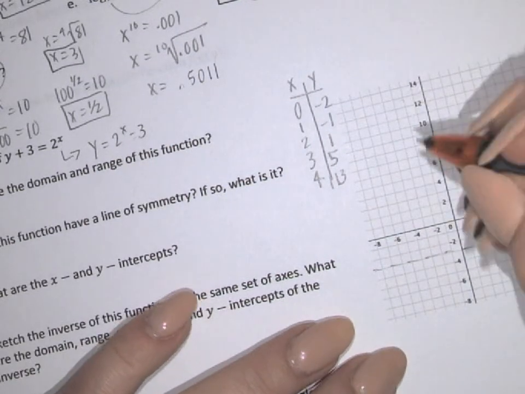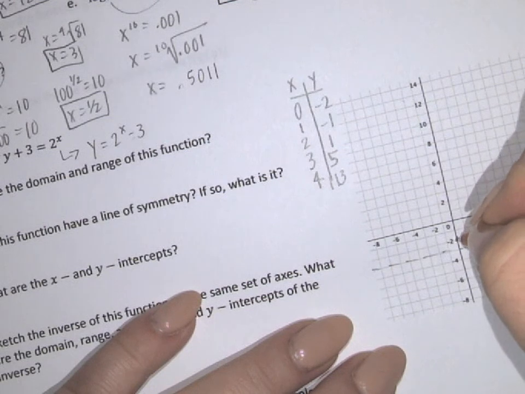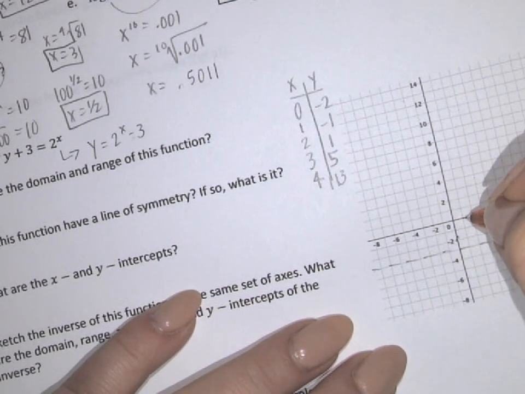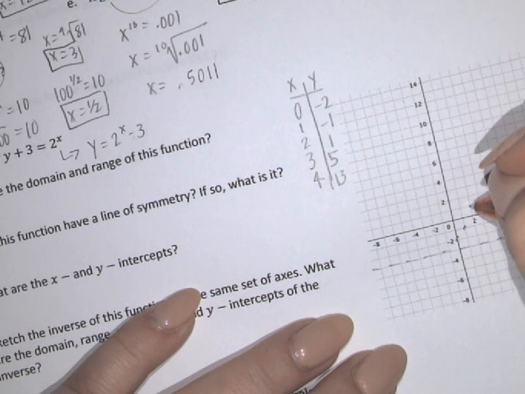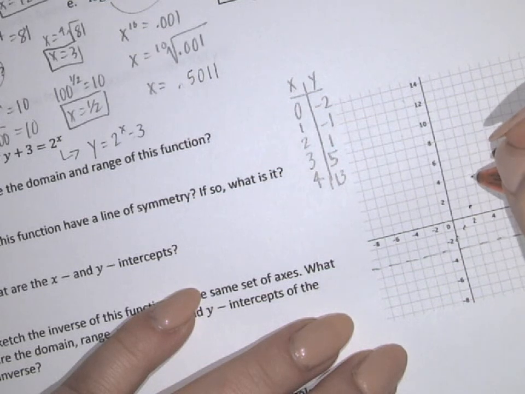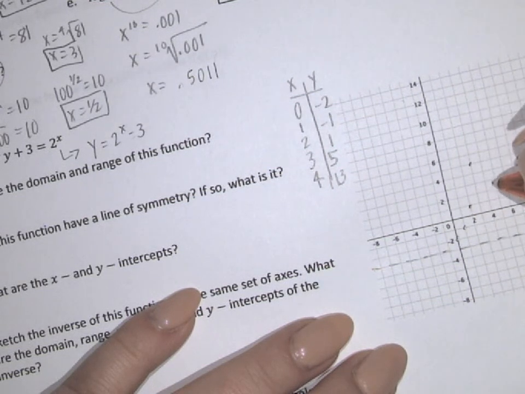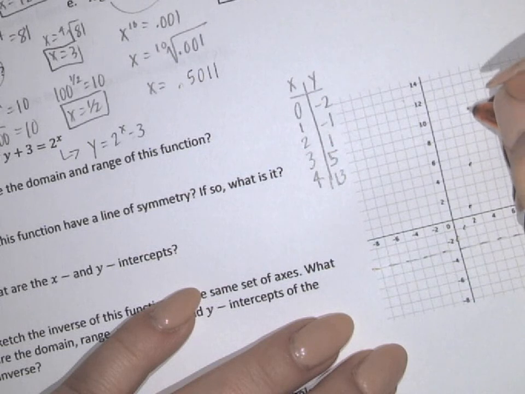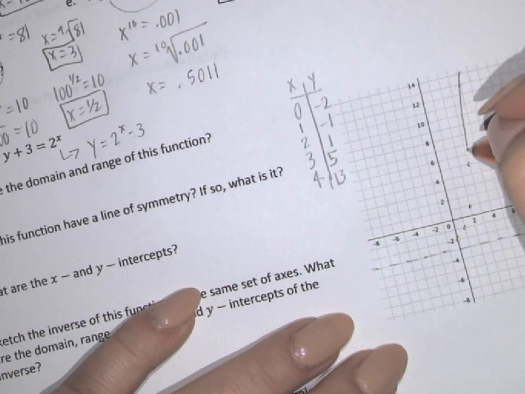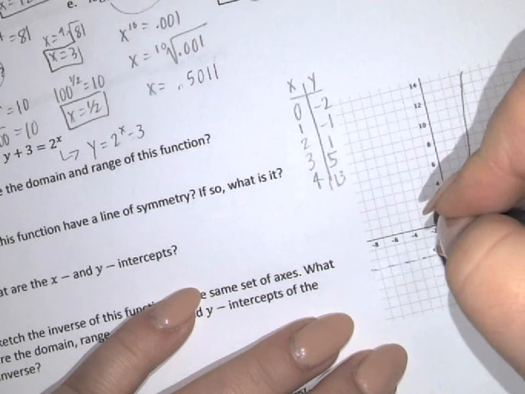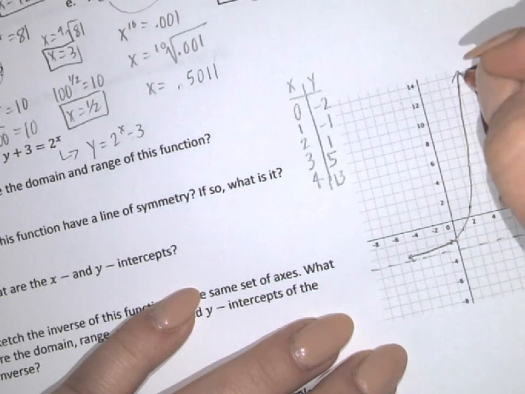So I think that's all that can fit in here. So 0, -2; 1, -1; 2, 1; 3, 5; 4, 13. And then you get this graph here.